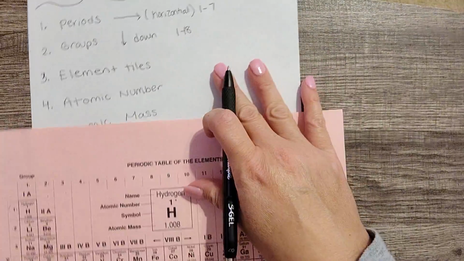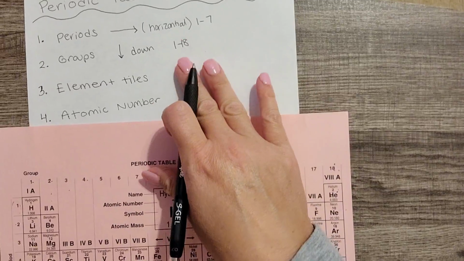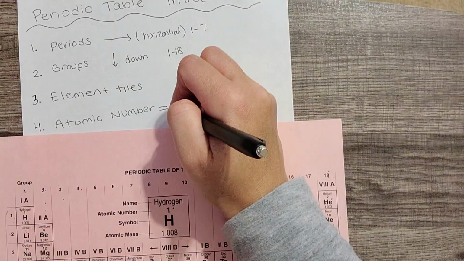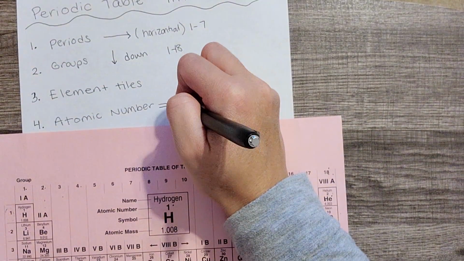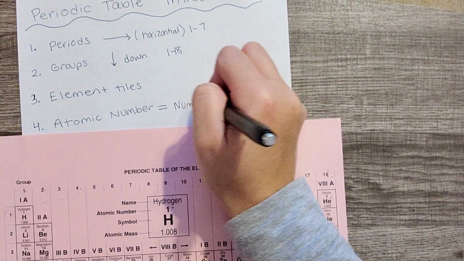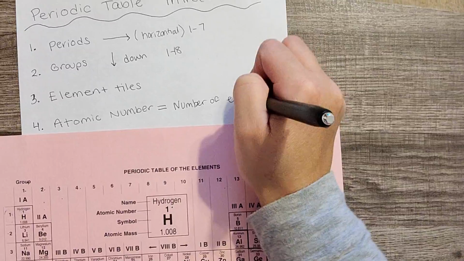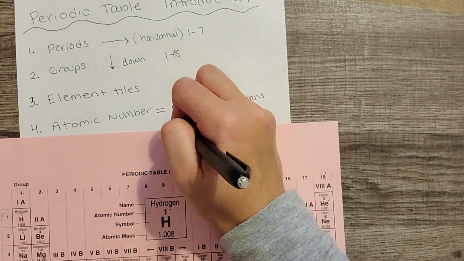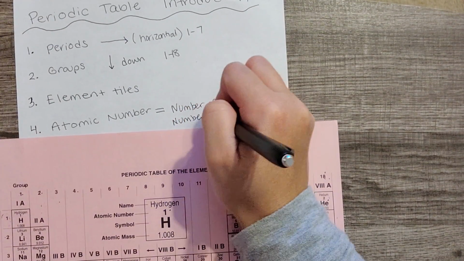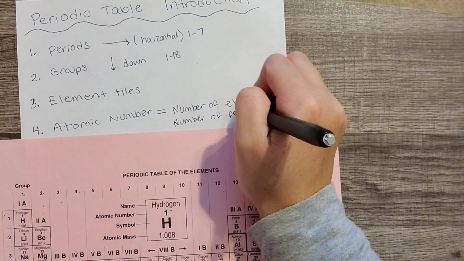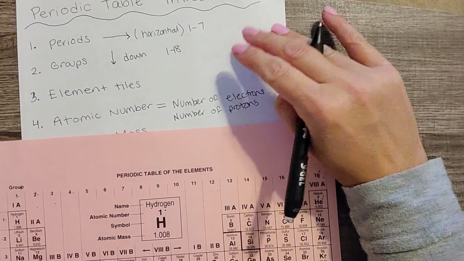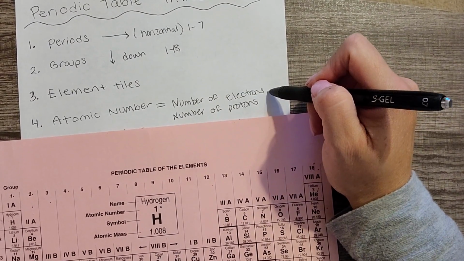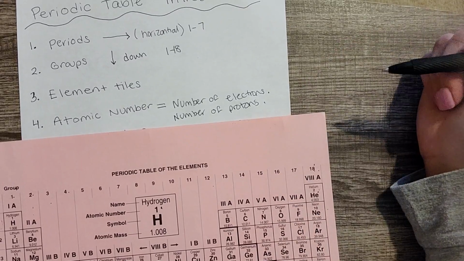Atomic number tells you a couple different things. So make sure that you can write this down. Atomic number equals the number of electrons that any element has and the number of protons. So that is an important bit of information. So if you know the atomic number of an element, you also know how many electrons it has, and you also know how many protons it has.